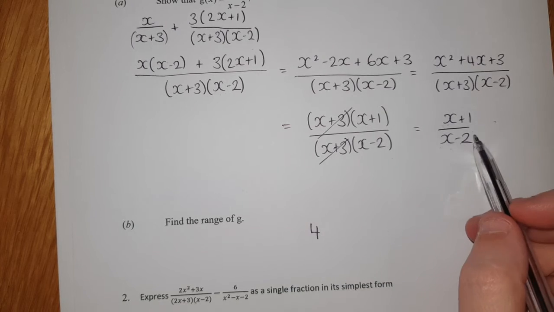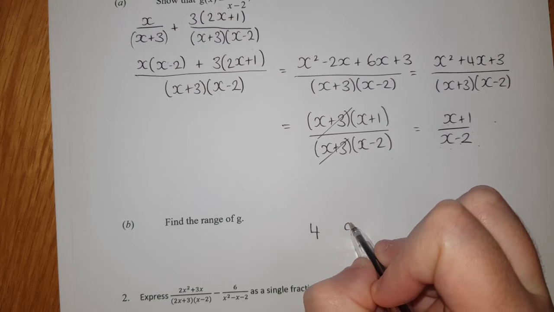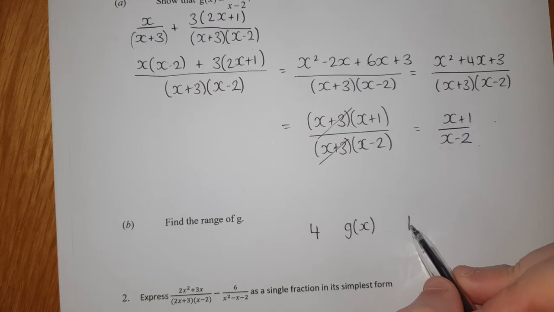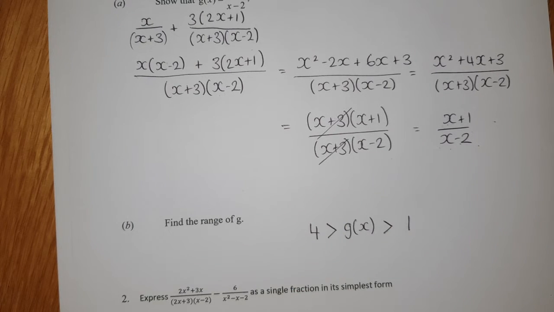Okay, so it's always going to get closer and closer to 1, but you're never actually going to get 1. So that means that your function has to go between 4 and 1. And it's basically that it's greater than 1 but less than 4.